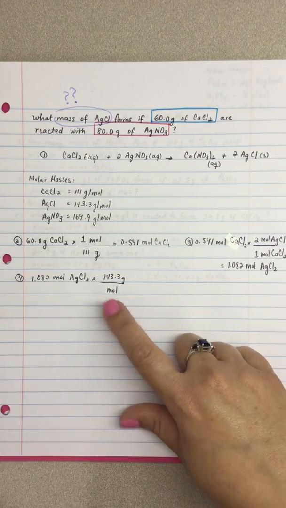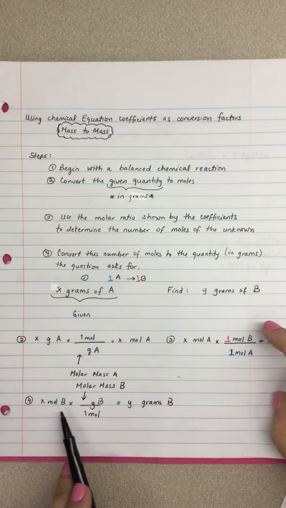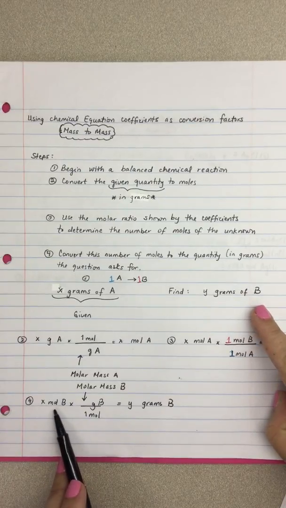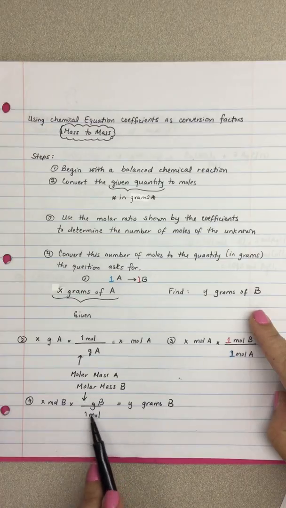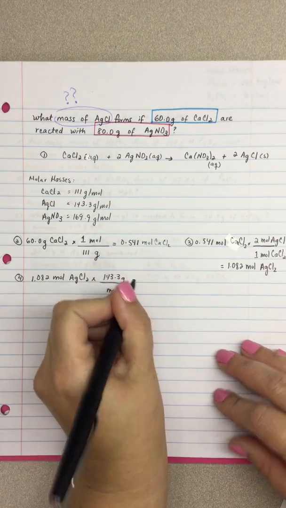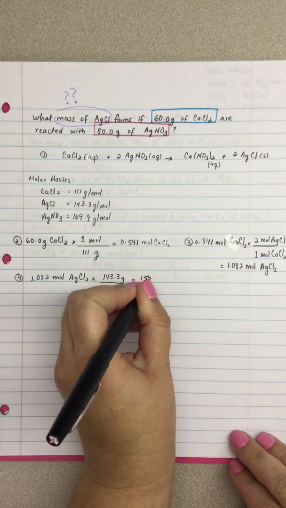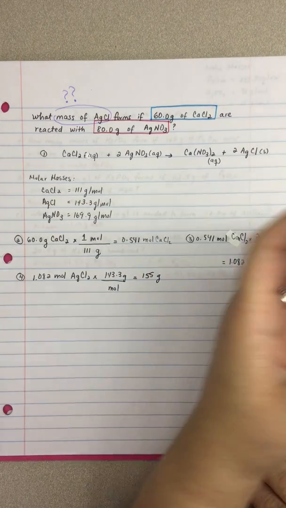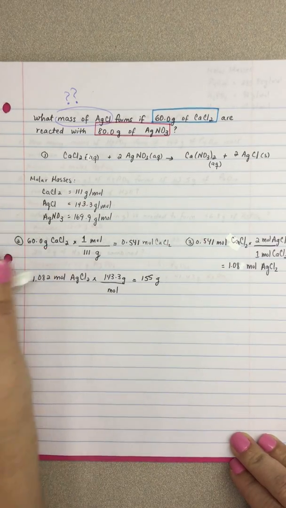Times the molar mass of the one that you're trying to calculate. So this one is here. You have moles of B, which is what you're trying to get, and here you have the molar mass of B. In this case is your silver chloride over 1 mole, and that will give you the grams of silver chloride. This should be 3 significant figures, so that 2 should not be there. It's just 3 sig figs.